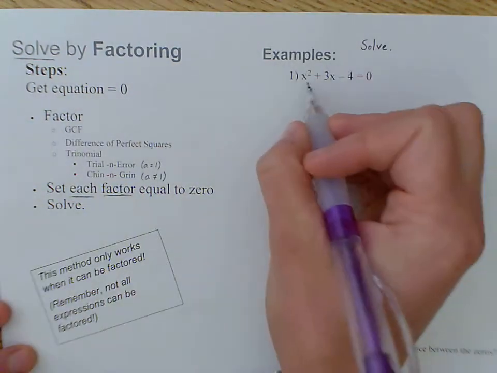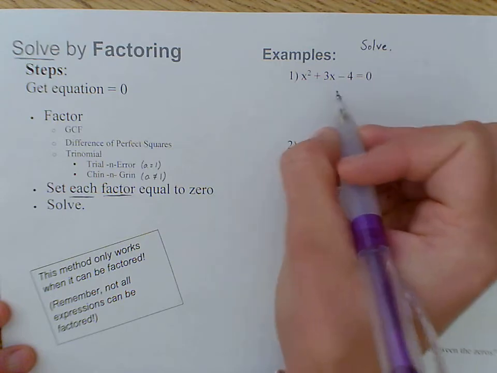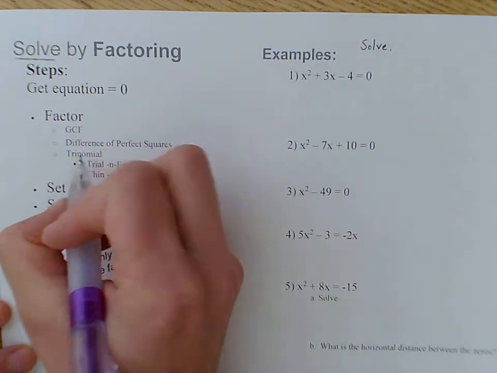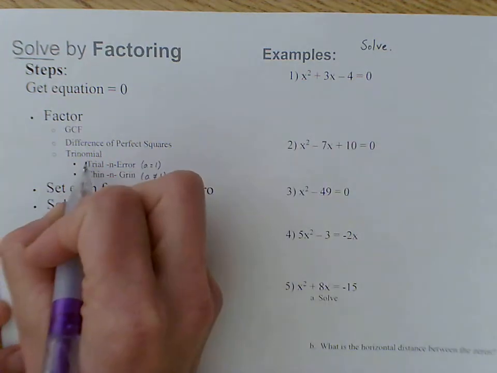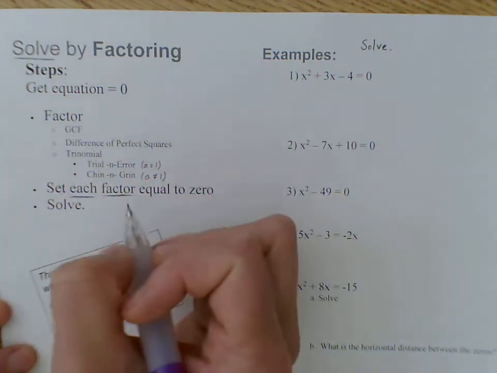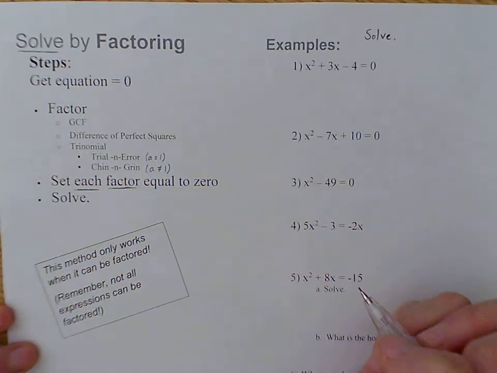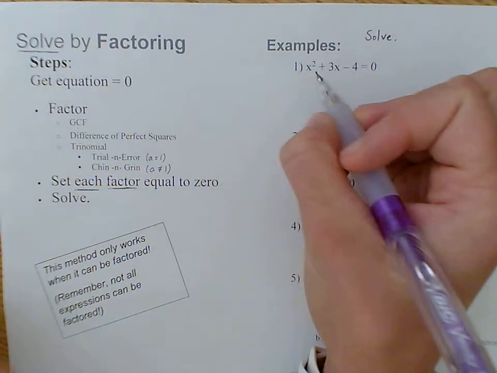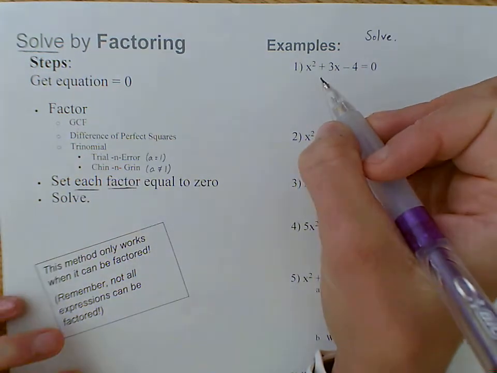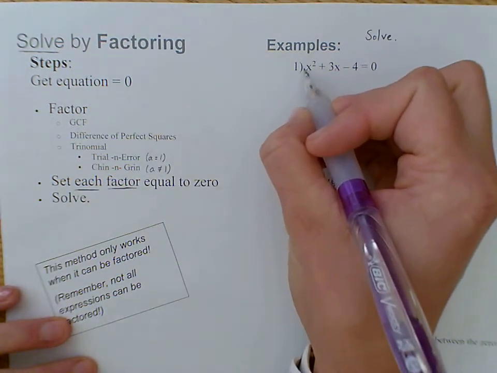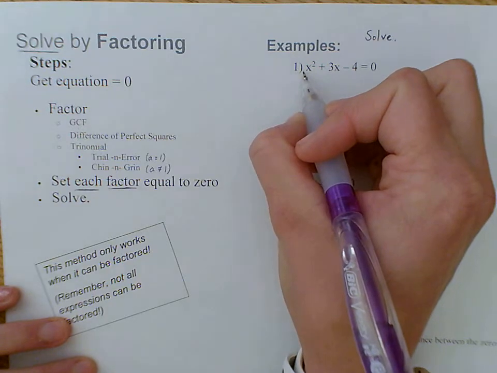Then I'm going to look, is it a binomial? Does it have 2 terms? Or is it a trinomial? Does it have 3 terms? And it has 3 terms. So that means I'm going to factor it with what we talked about with the trinomial stuff. As to whether it's going to be regular trial and error, or if I have to do the chin and grin part, I'm going to look in front of the x squared and notice there's a 1 in front of it.